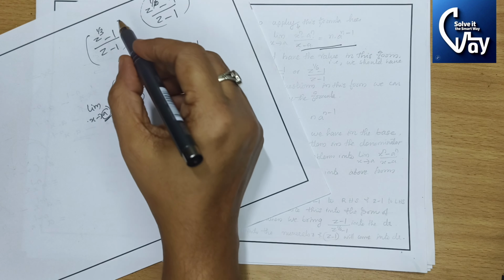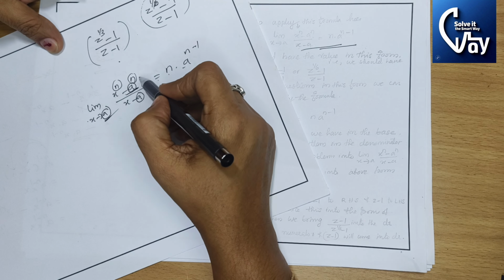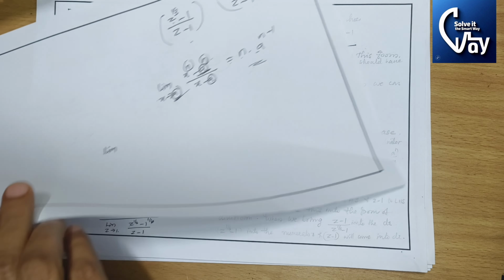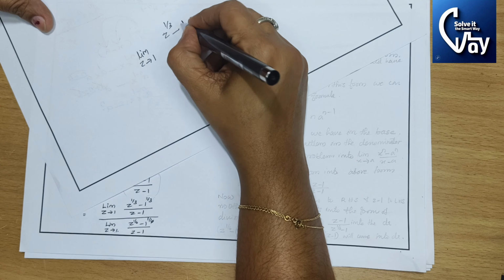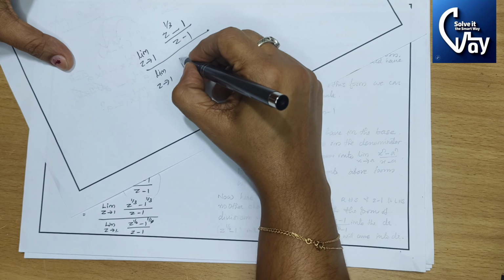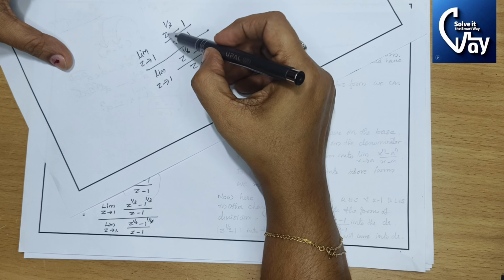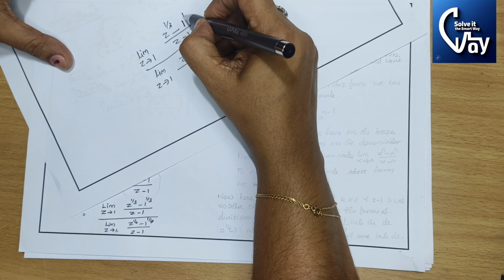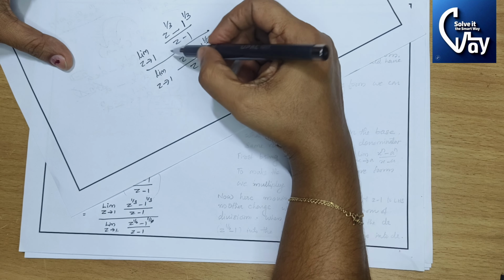We convert our question into the form of this. Here x raised to n minus a raised to n. Here z raised to 1/3. Limit z approaching to 1, (z raised to 1/3 minus 1) divided by (z minus 1), divided by limit z approaching to 1, (z raised to 1/6 minus 1) divided by (z minus 1). To convert this into the form of a theorem, we have to convert 1 into 1 raised to 1/3, and this 1 into 1 raised to 1/6. Now this is in the form of a theorem.